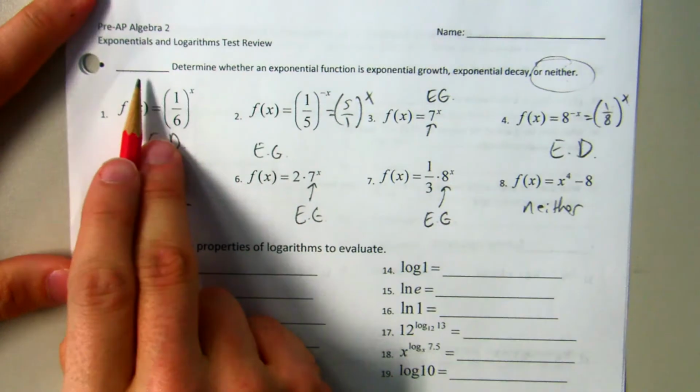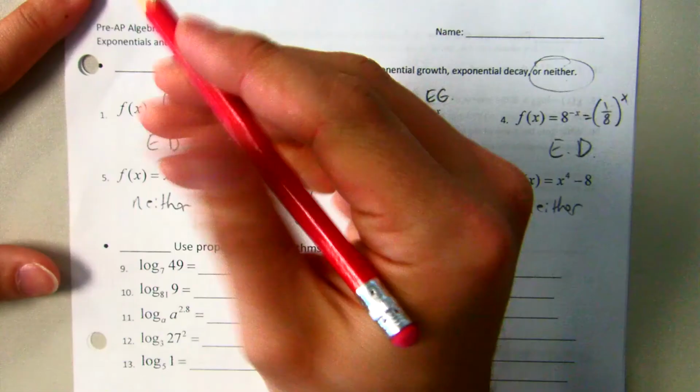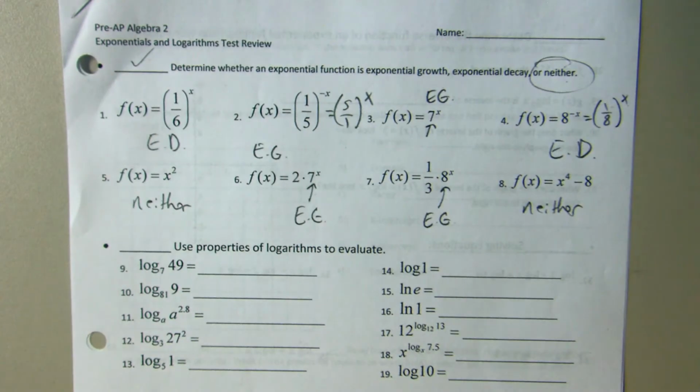Okay, the reason why I put a blank here is if that's a skill that you know you've got down and you don't need to study, the idea is that you check that off and then you don't even review that at all. But if you think that you would benefit from reviewing that, then leave it blank until you do.